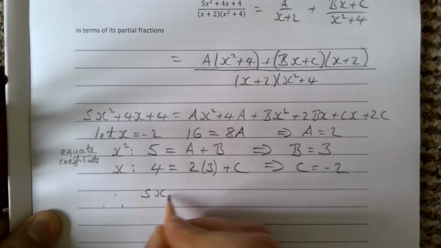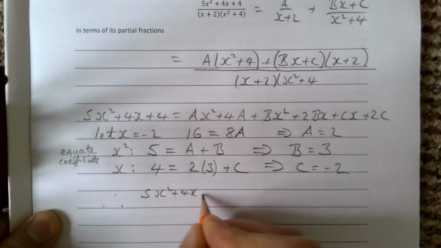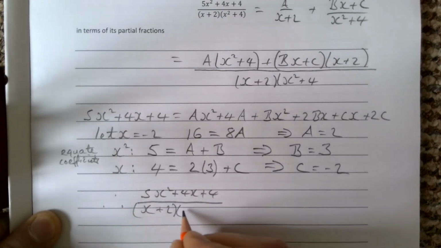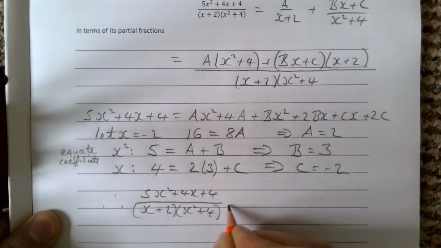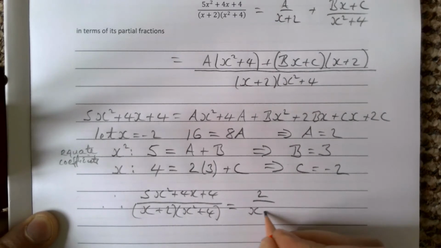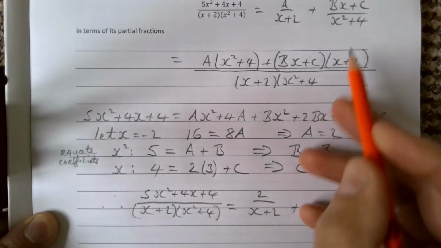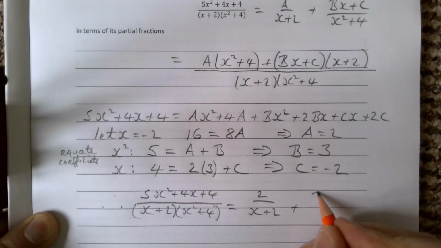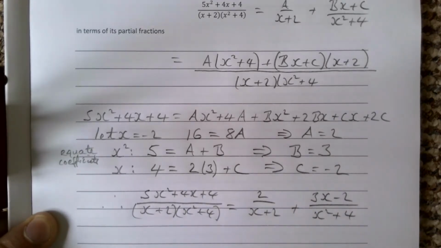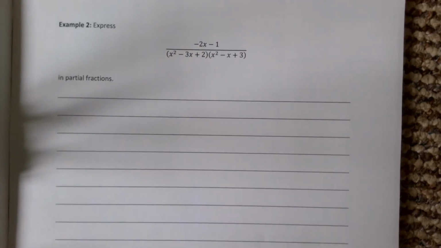Therefore, our question (5x squared plus 4x plus 4) all over (x plus 2)(x squared plus 4) equals our A is 2 over x plus 2, plus our B is 3, so it's (3x minus 2) all over x squared plus 4. So that's our first example. Let's take a look then at example 2, and we'll move it back up.